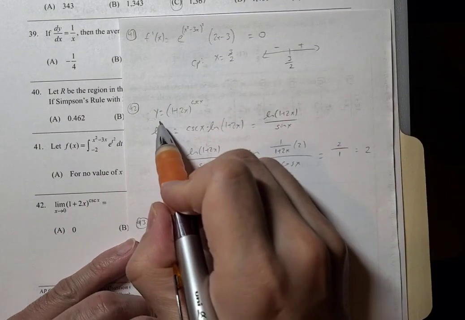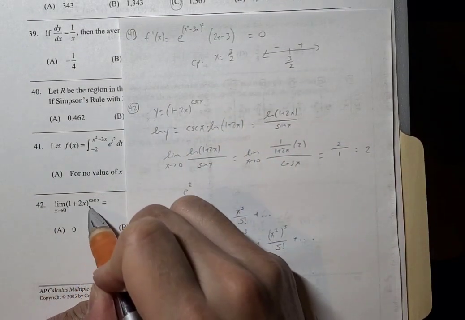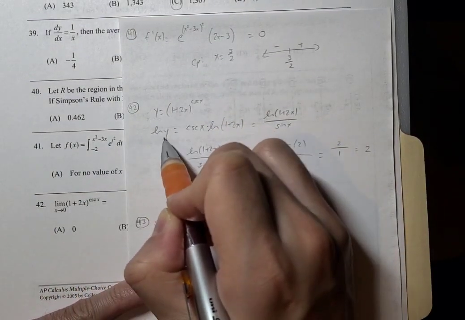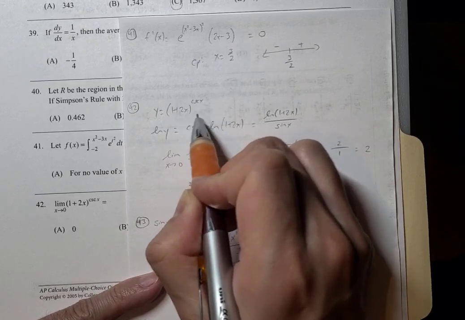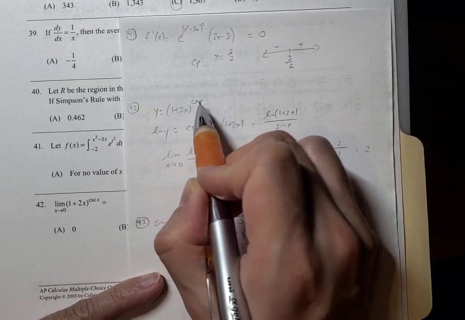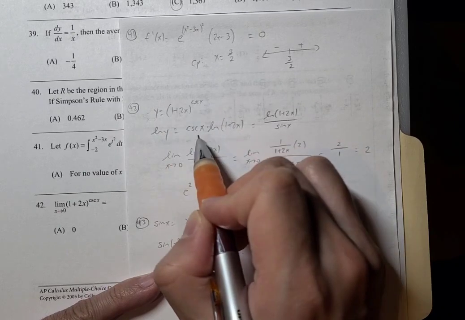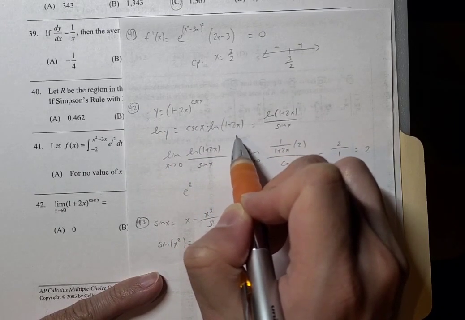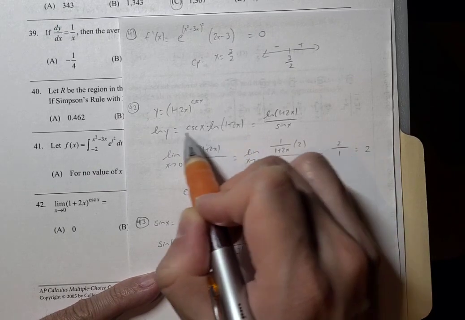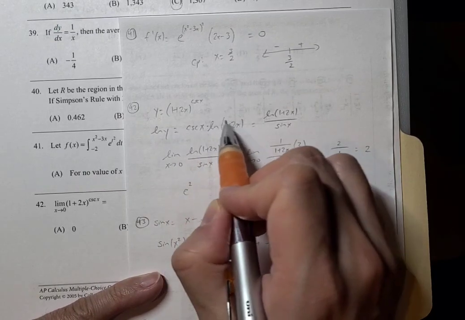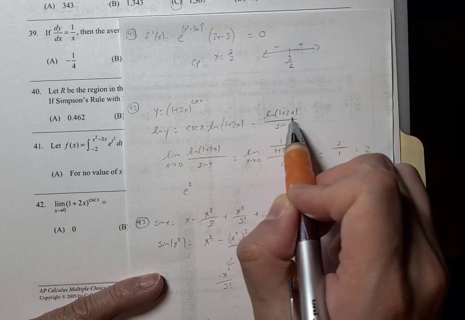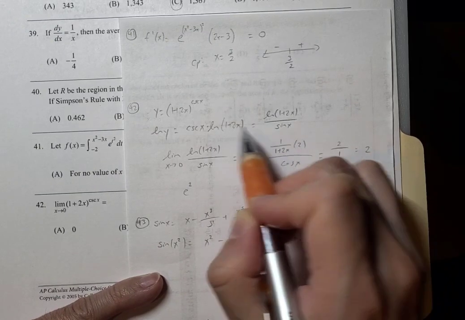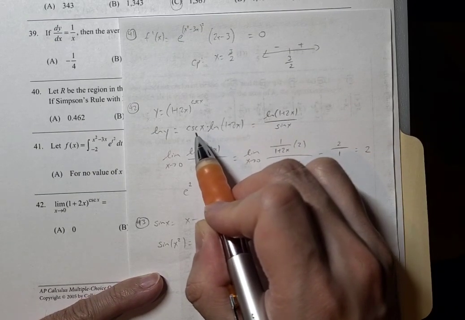Okay, so we define y to be what's inside the limit. When you take the log of both sides, it'll be ln of this whole guy. Using properties of logs, we can move the power out in front. So cosecant x times log of 1 plus 2x. That's ln y. We can even rewrite this as log of 1 plus 2x divided by sine x. I changed this cosecant to 1 over sine.